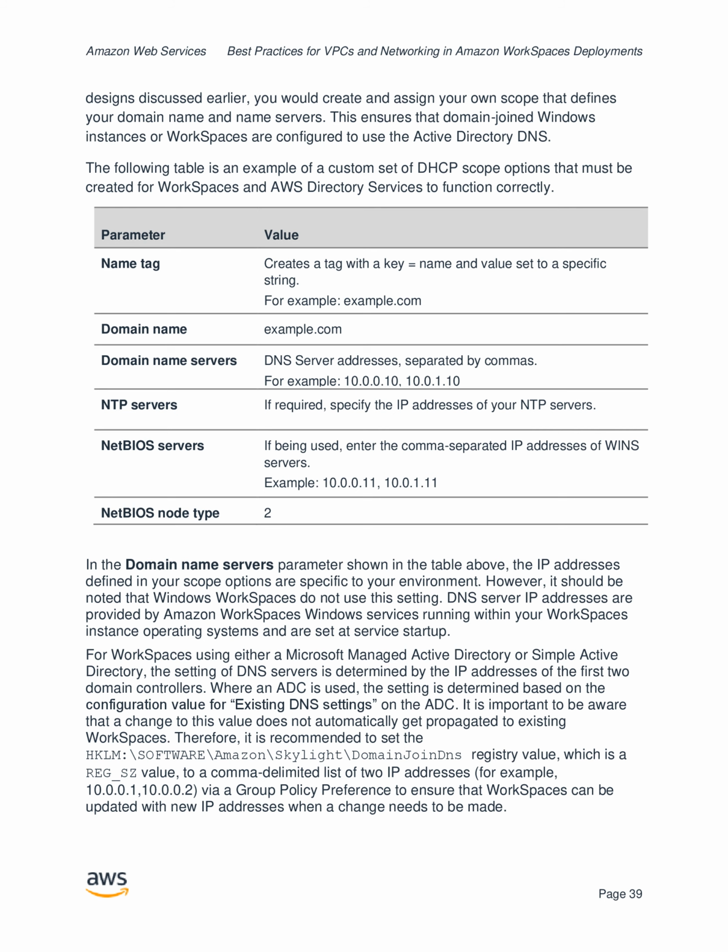In the domain name servers parameter shown in the table above, the IP addresses defined in your scope options are specific to your environment. However, it should be noted that Windows workspaces do not use this setting. DNS server IP addresses are provided by Amazon WorkSpaces Windows services running within your Workspaces instance operating systems and are set at service startup. For workspaces using either a Microsoft Managed Active Directory or Simple Active Directory, the setting of DNS servers is determined by the IP addresses of the first two domain controllers.